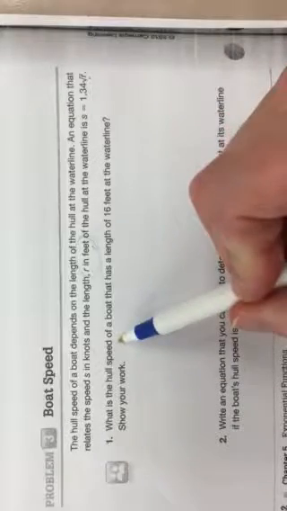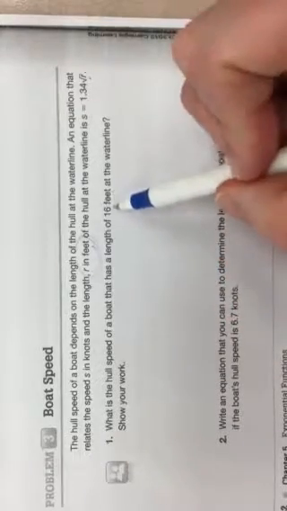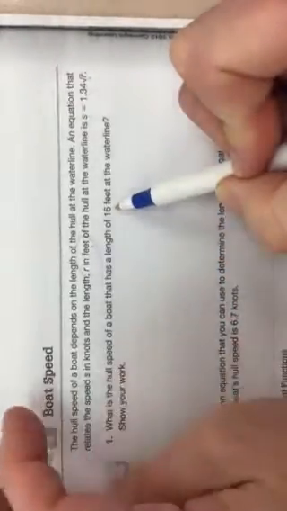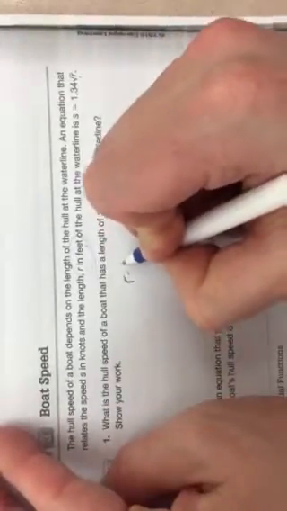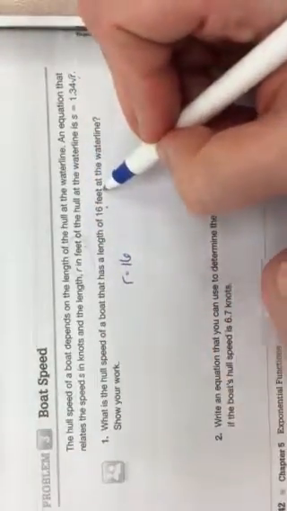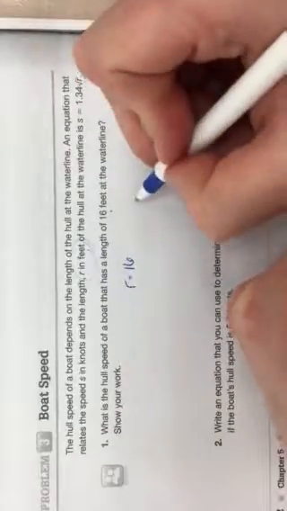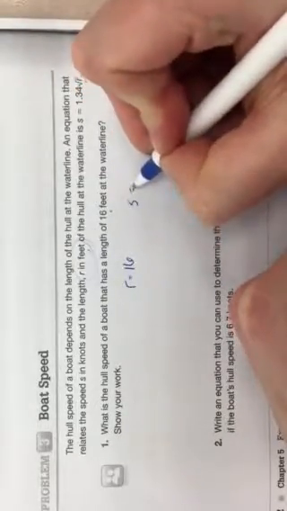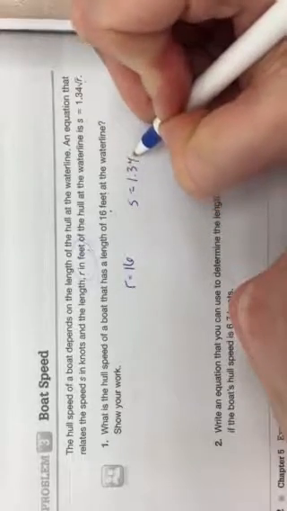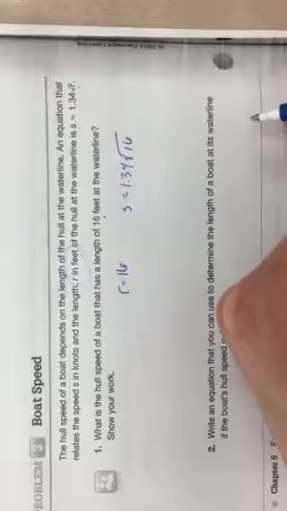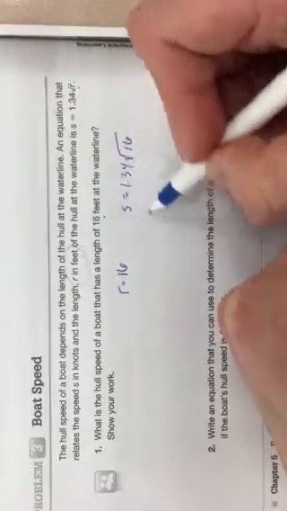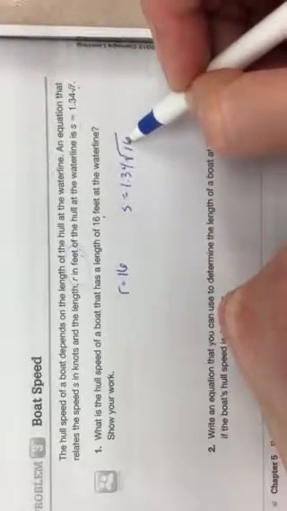What's the hull speed of a boat that has a length of 16 feet at the waterline? So they're giving us R, and they're giving it to us in the units that work for this equation. So now we just plug it into the equation. We don't know S, but we do know R, so we can write that equation.